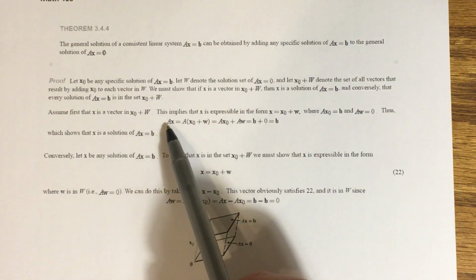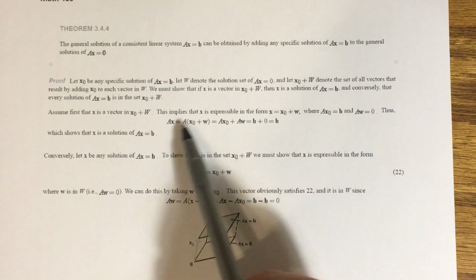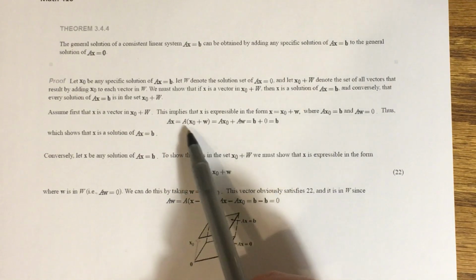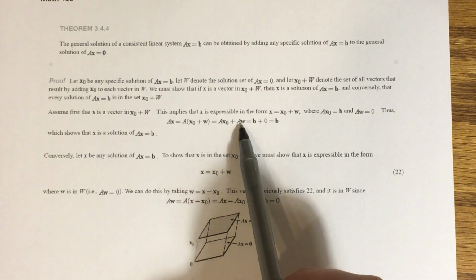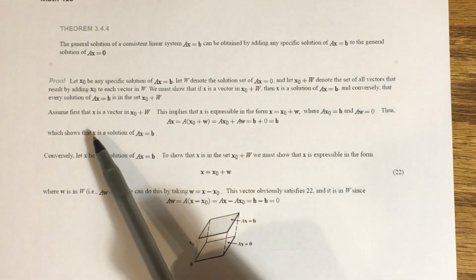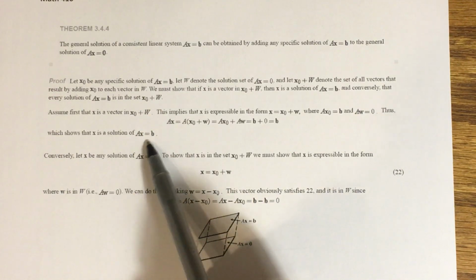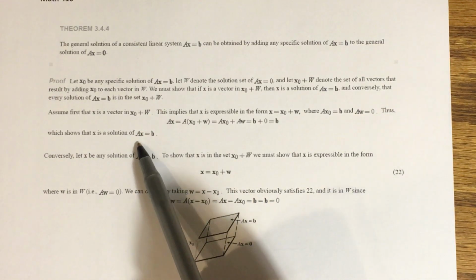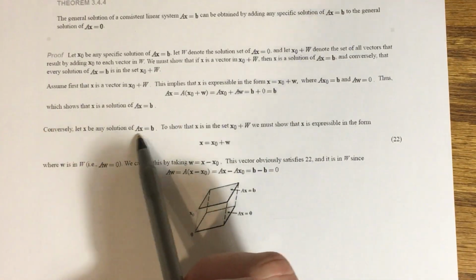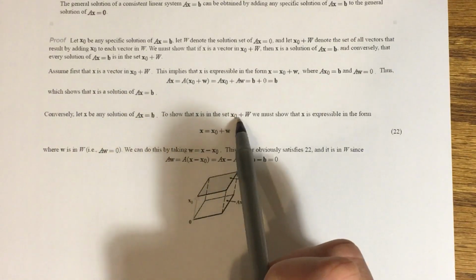What that tells us is that Ax, which would be equal to A times x naught plus w, because this is a way of expressing x as a sum, we can distribute the matrix A in there. This will come out to b, this will come out to 0, and so their sum is equal to b. That shows that the vector x, which we chose arbitrarily from this set, is a solution to the general linear system Ax equals b. Going the other direction, let x be any solution to that general linear system. Now we need to show that x belongs to this set.